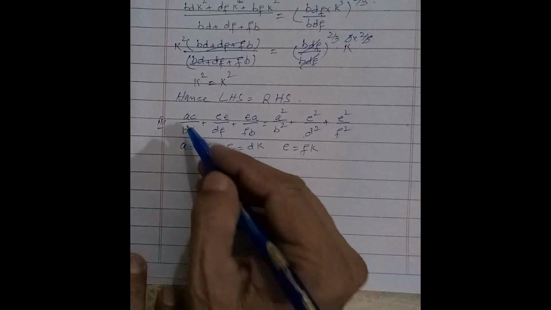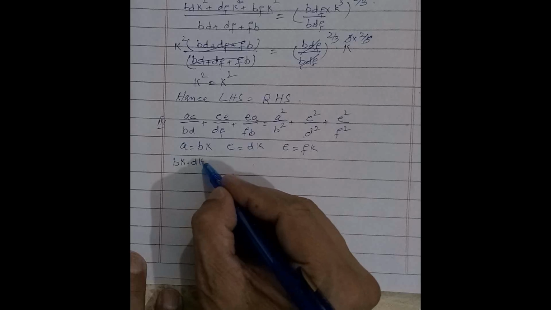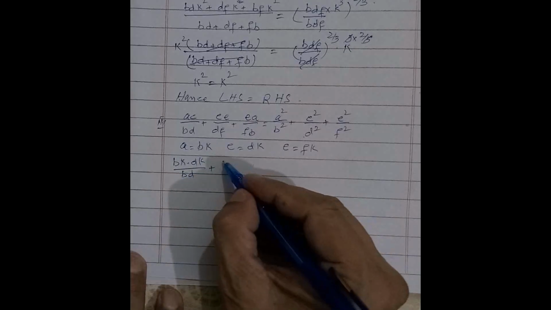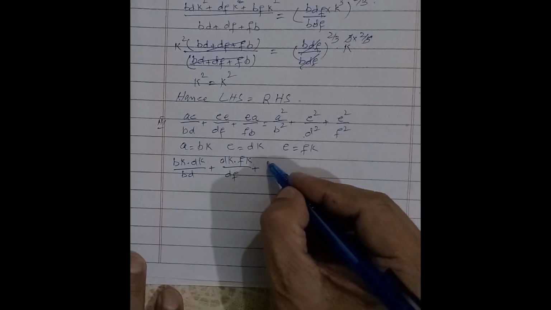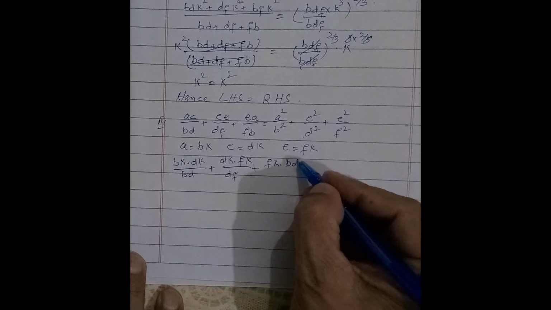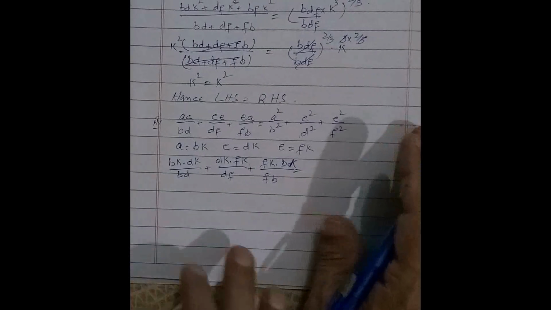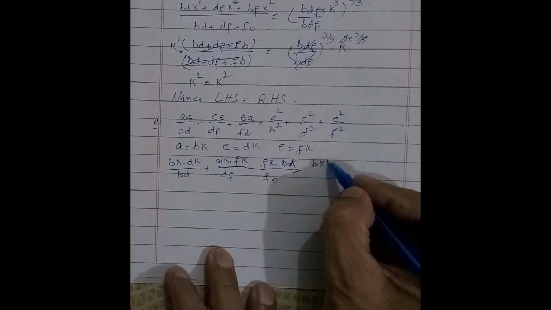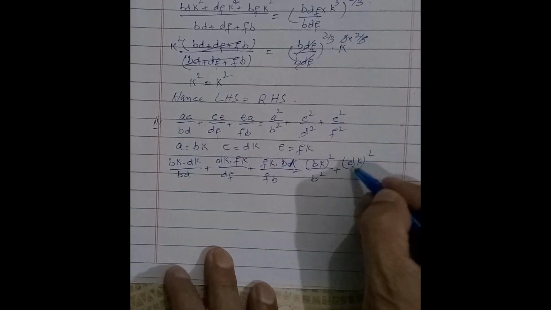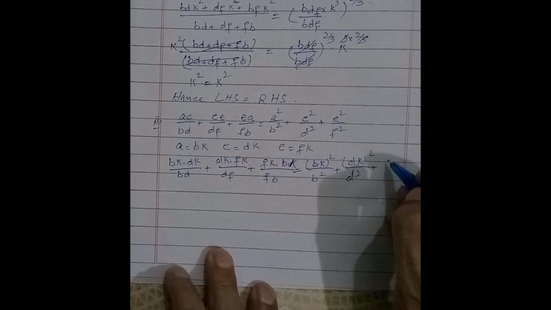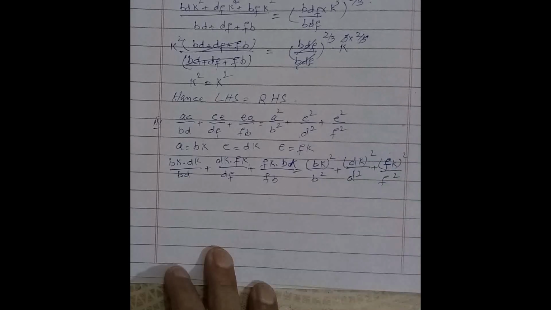We get, instead of A, C and E, we have BK into DK over BD plus DK into FK over DF plus FK into BK over FB is equal to (BK) whole squared over B squared plus (DK) whole squared over D squared plus (FK) whole squared over F squared.